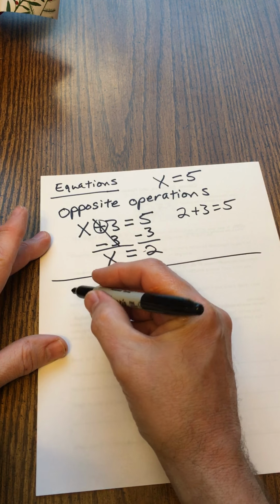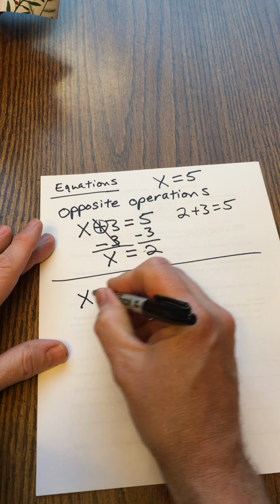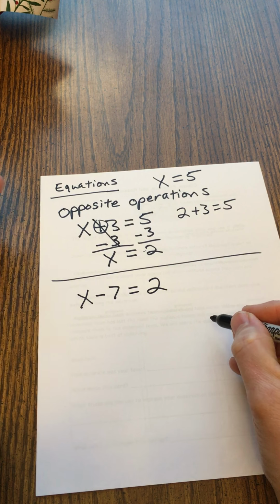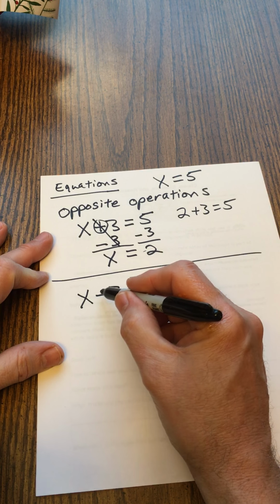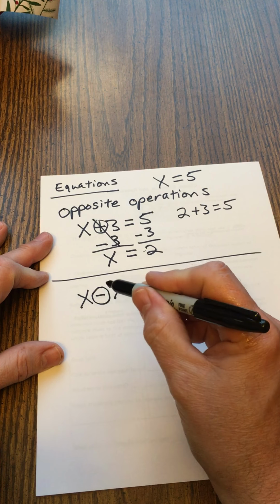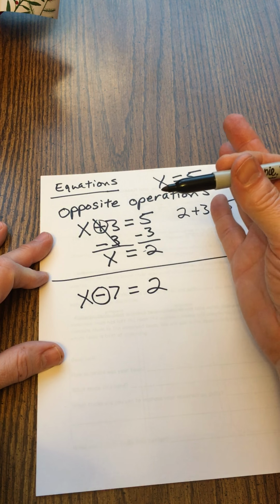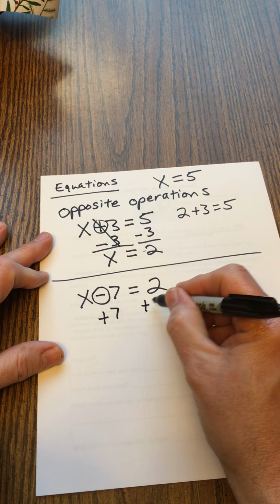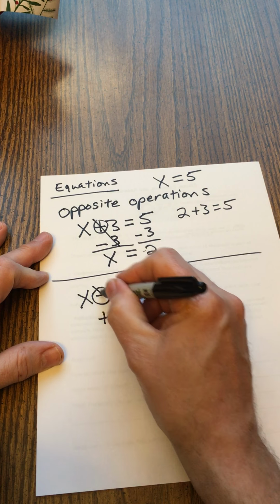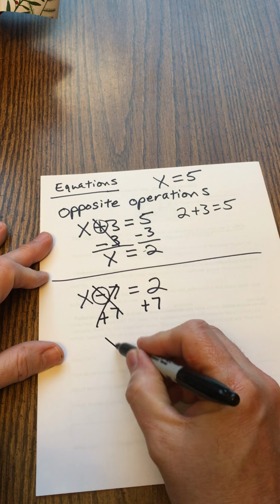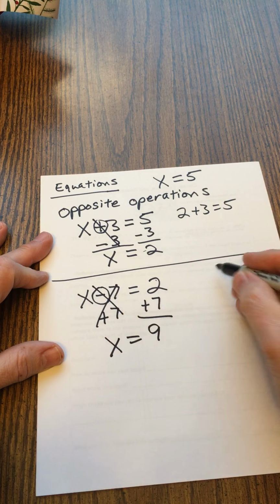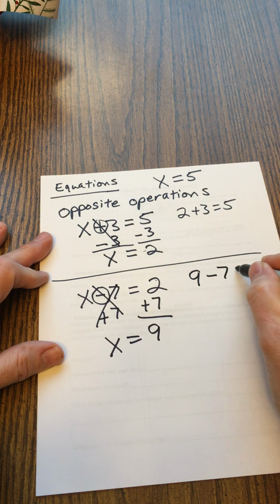Let's try another one, a different type. We're going to try x minus 7 equals 2. The operation that we've got going on here is negative. We have a negative 7, so the opposite of negative is positive. I'm going to use plus 7. I've got to do it to both sides to keep it balanced, right? These 7s will go away. I'm going to have x left over here, and 2 and 7 is 9. Let's check it. I have 9 minus 7 equals 2. And yes, that does work.